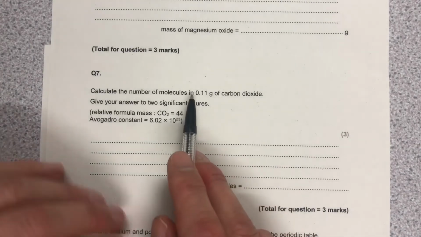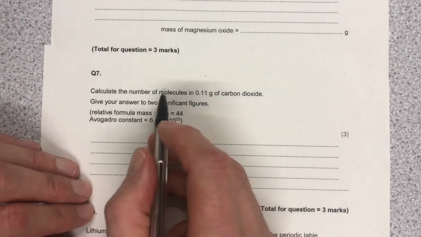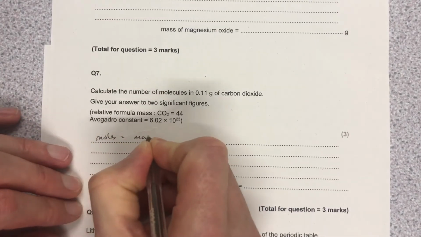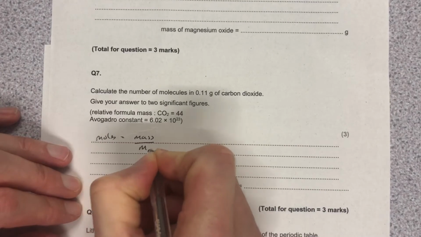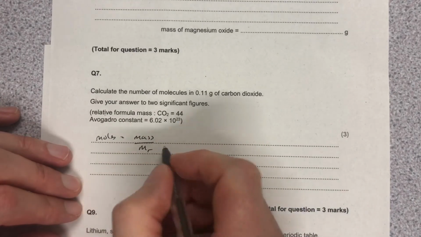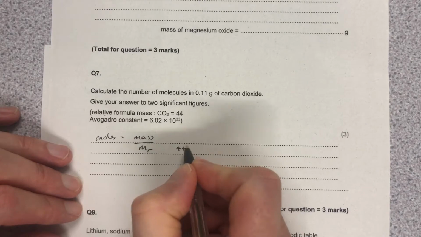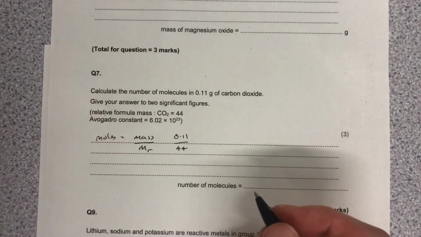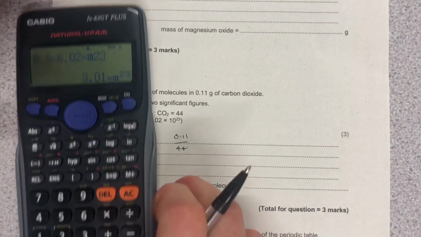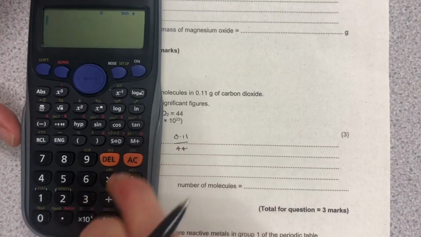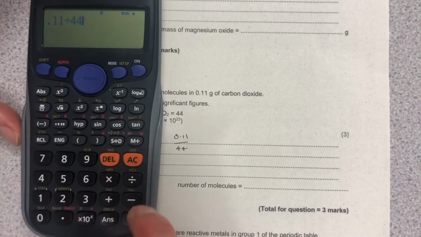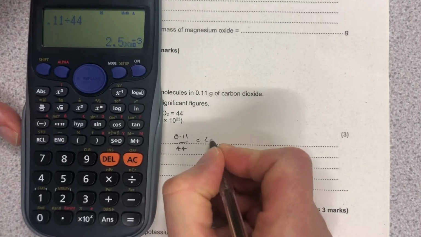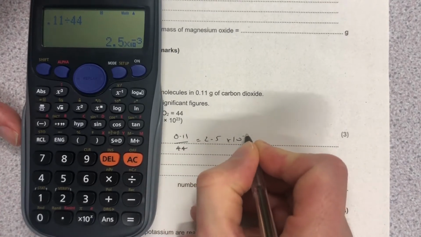Okay, first thing we need to do, calculate number of moles. So moles equals mass over formula mass. Relative formula mass of carbon dioxide is 44. We're given that, we don't have to work it out. Mass, 0.11 grams. Stick that in the calculator. It is 0.11 divided by 44 equals 2.5 times 10 to the minus 3. That many moles.